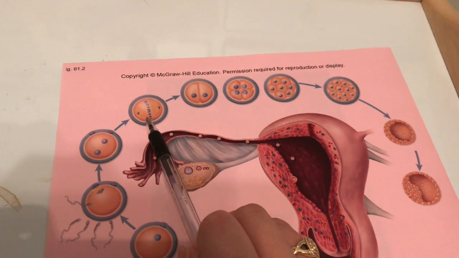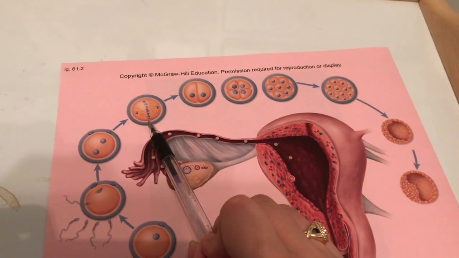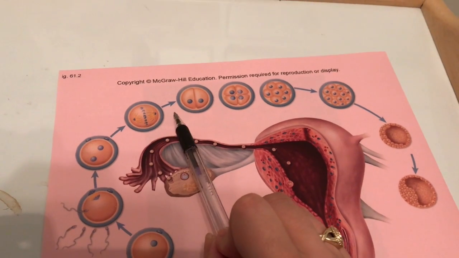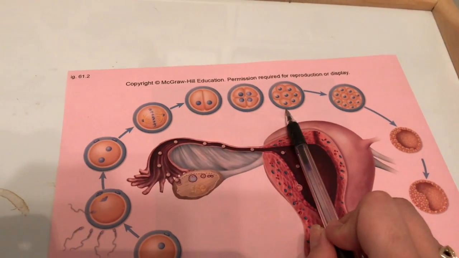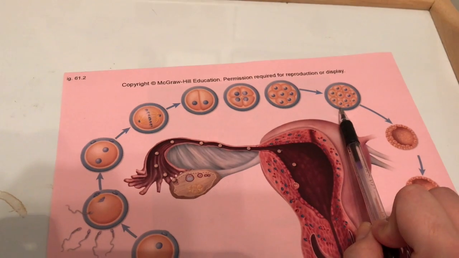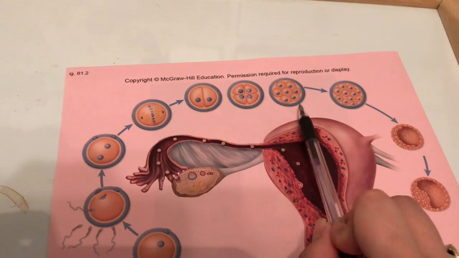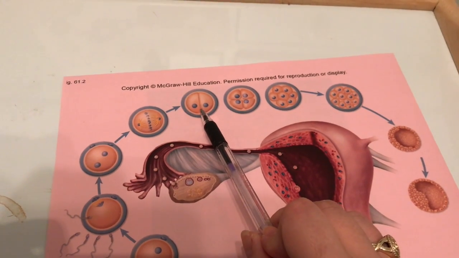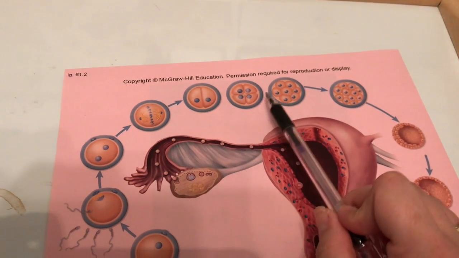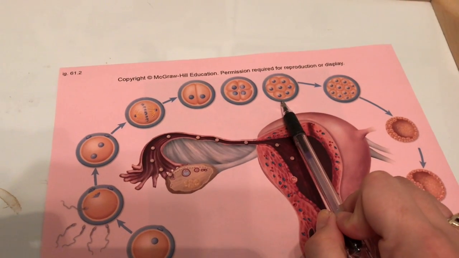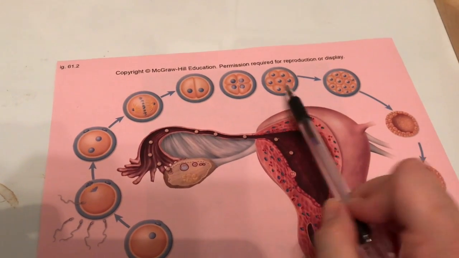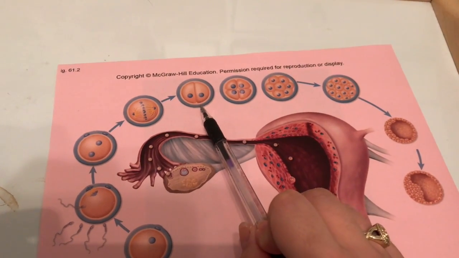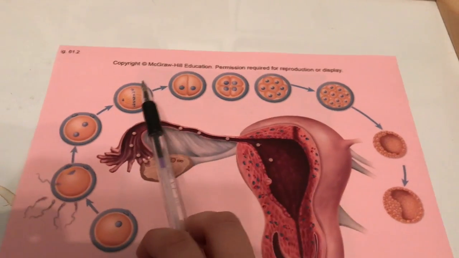And then after this, the zygote will go through many stages of mitosis. It will divide into 2 cells, then 4, then 8, and then many more. So these cells are named by how many cells they have. So this is the 2-cell stage, the 4-cell stage, and the 8-cell stage. And usually these 3 stages happen on day 1, day 2, and day 3.